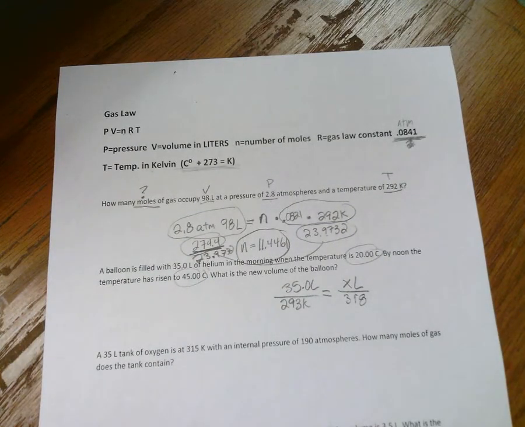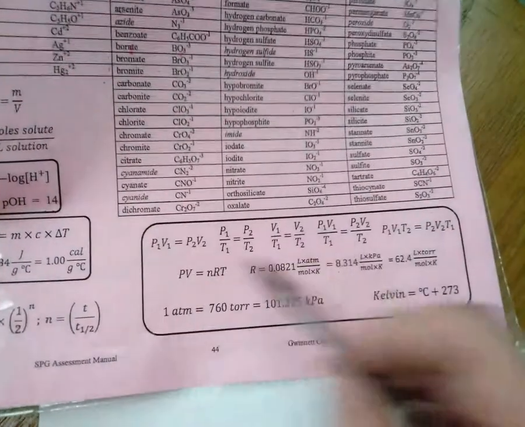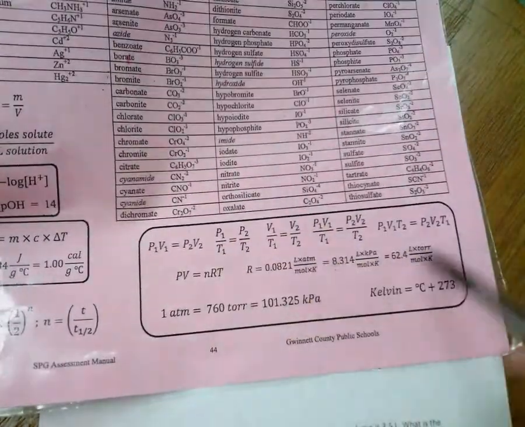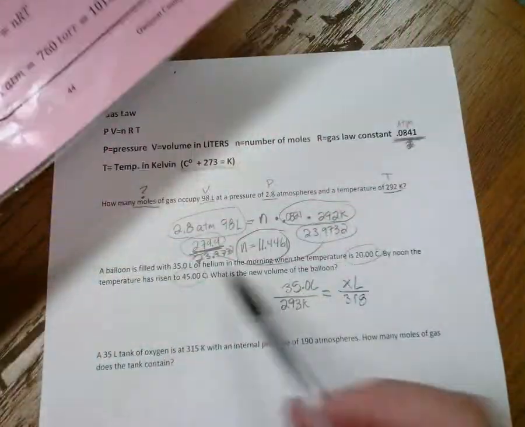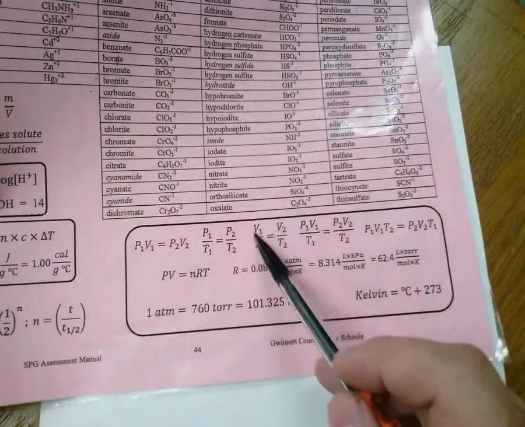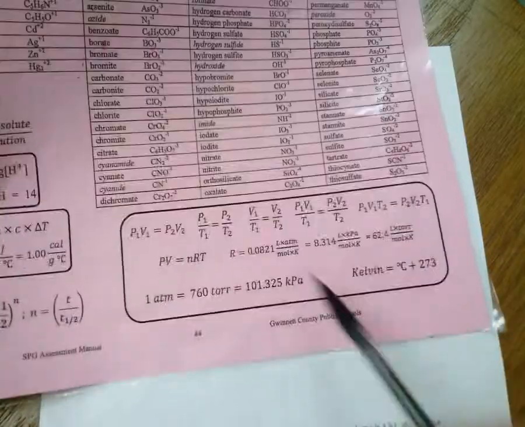With all these problems, you're just seeing which one they fit into. That's how you should attack any problem on the final exam. You should go, okay, I have 2 temps and 1 volume, so this is going to be this one.